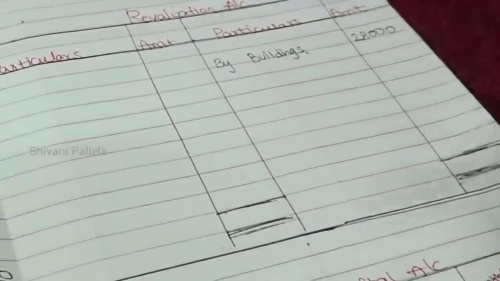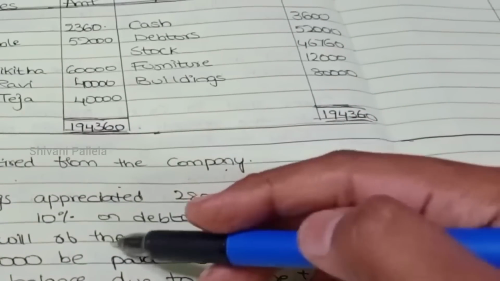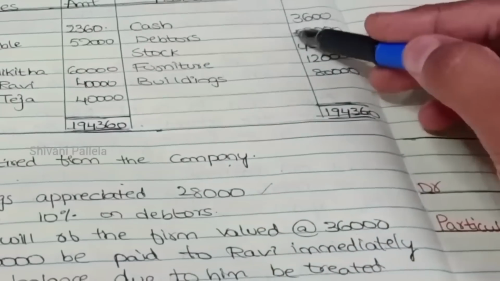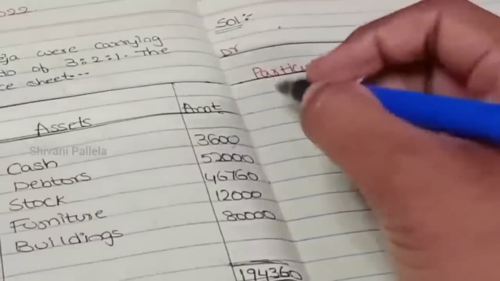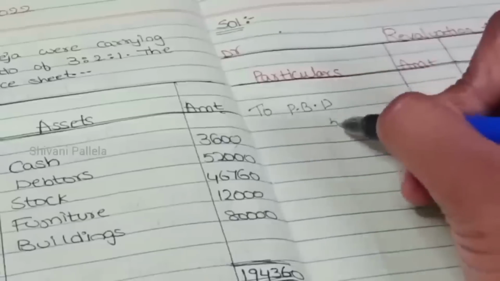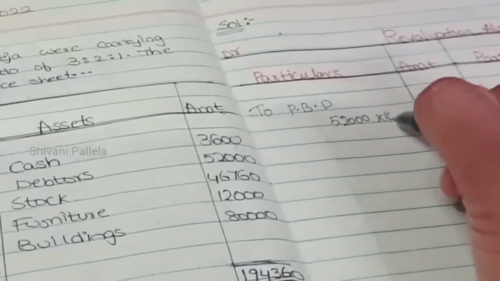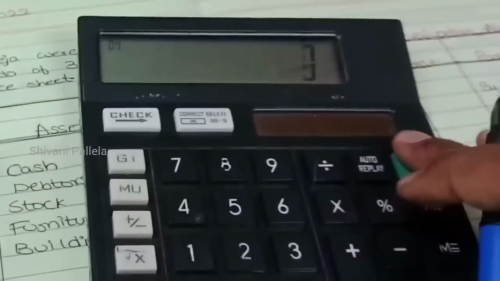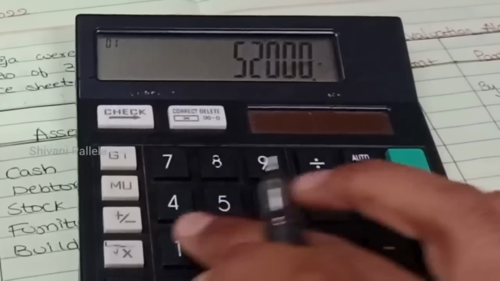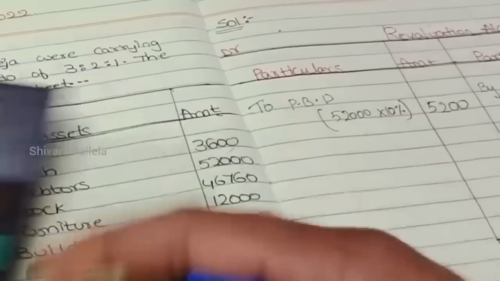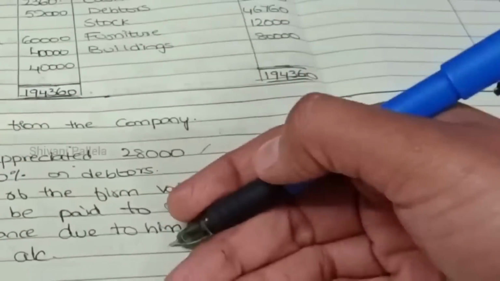And the next thing is provision for bad debts, 10% on debtors. The asset value is decreasing. The debtors value is 52,000. So the asset is decreasing, which means the debit side, to provision for bad debts. So 52,000 into 10%. How much will we get? I think 5,200, right? 52,000 into 10% is 5,200. That's it. Is there anything else remaining? Nothing is there. So now we just need to do the total.